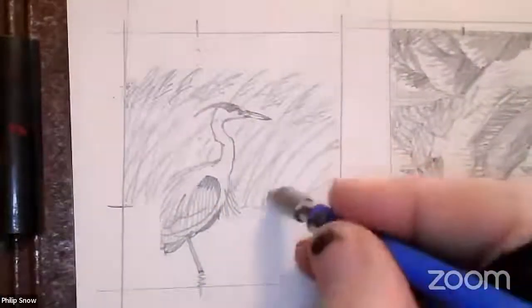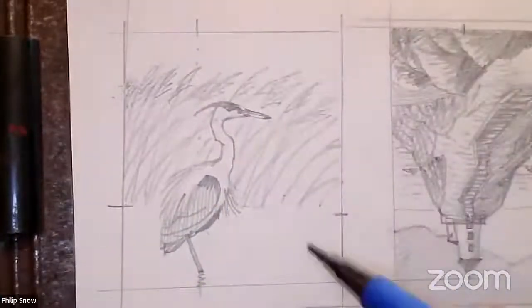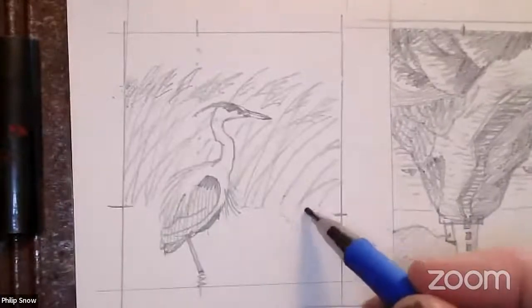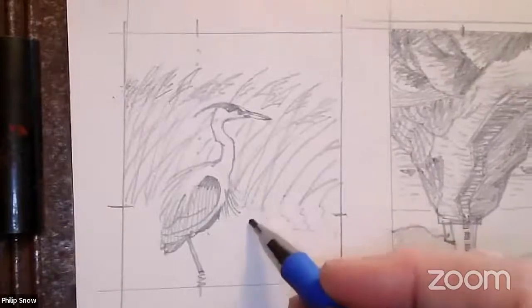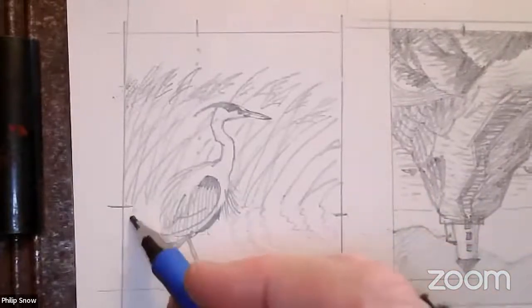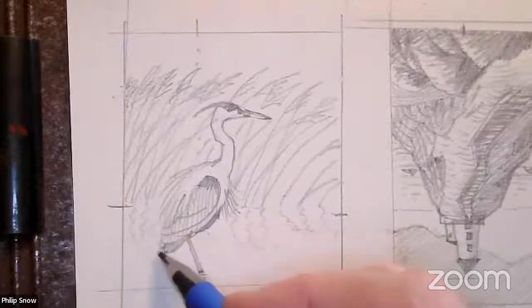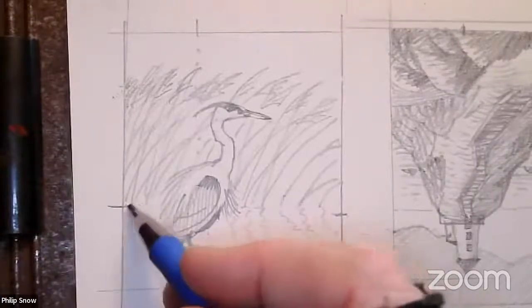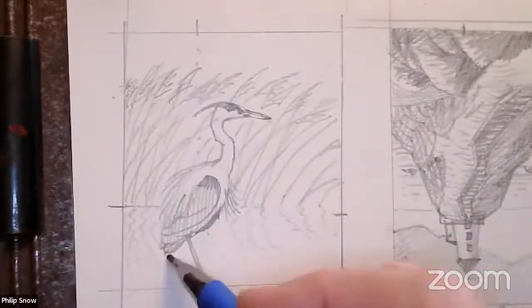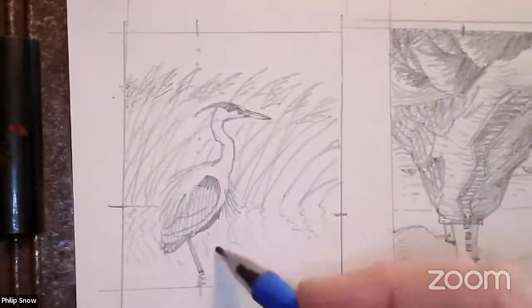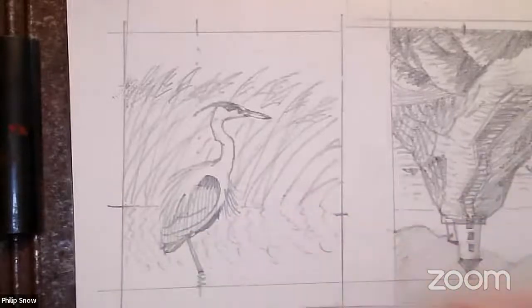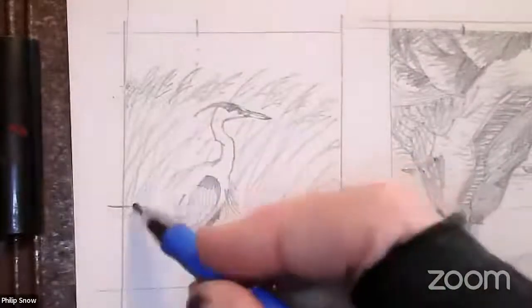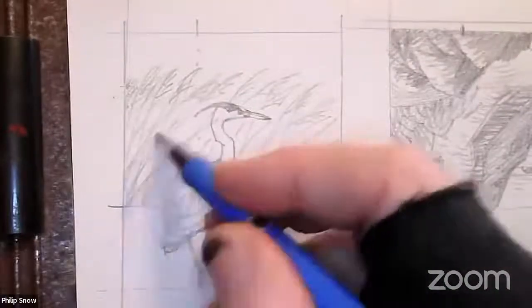So here we've got the idea, and here reflections coming down to the reflections because they're mirror images. Are all going the opposite way. And we'll just darken the bottom, strengthen the bottom of these.